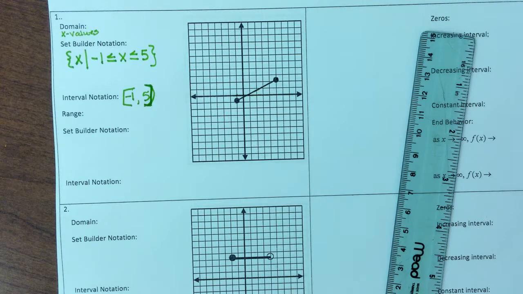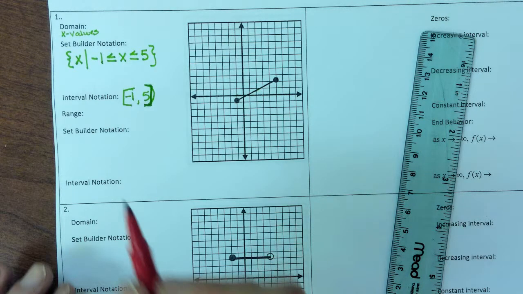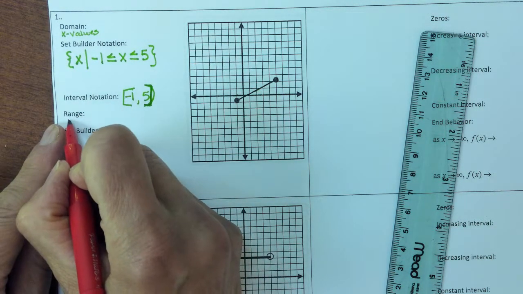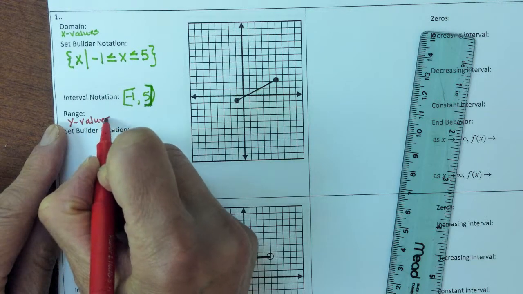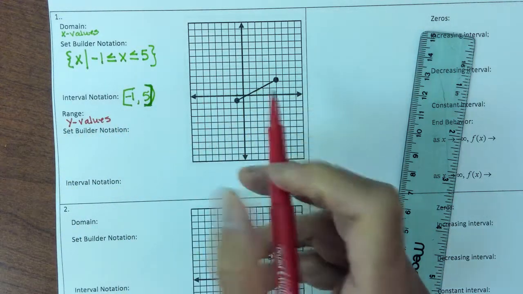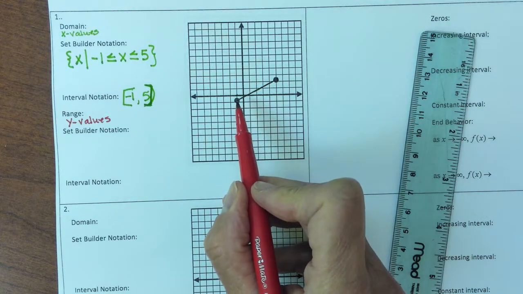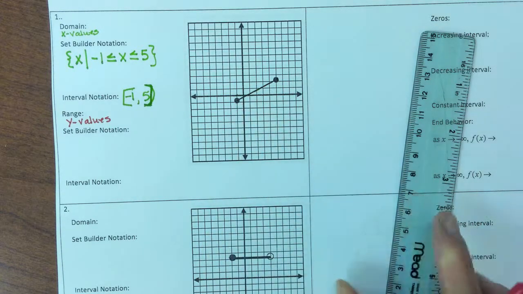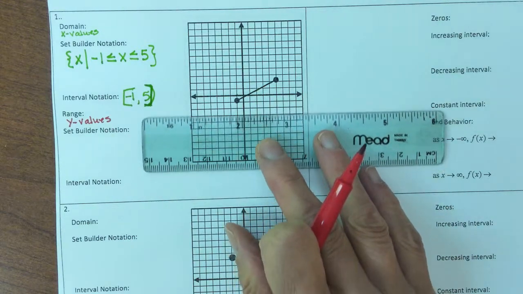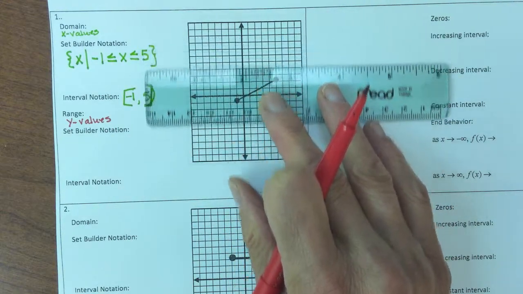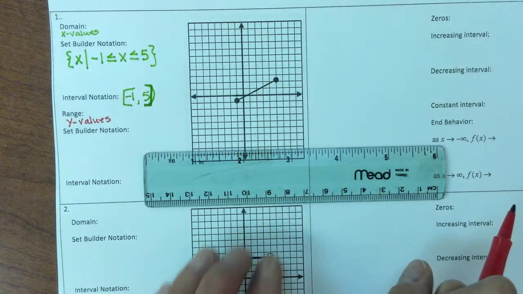So let's go ahead and look at range. Remember, range is my y values. So where do I go to look for my y values? I look for my y values on my y-axis, which means I'm going to hold the ruler so that it's always touching the y, so I can see what my value of y is.